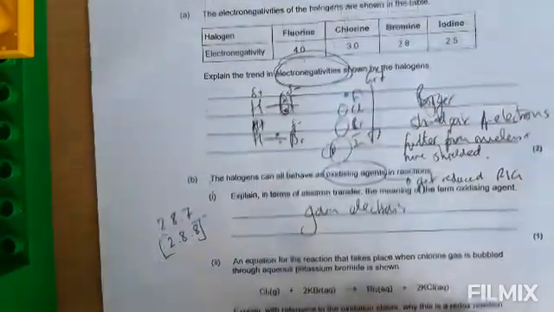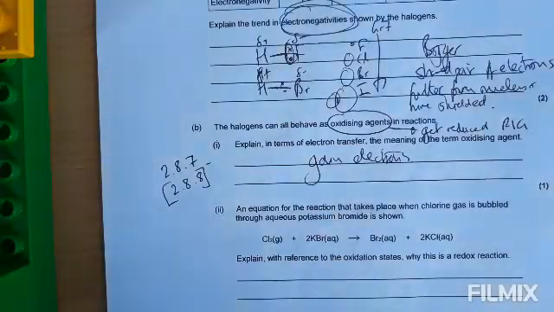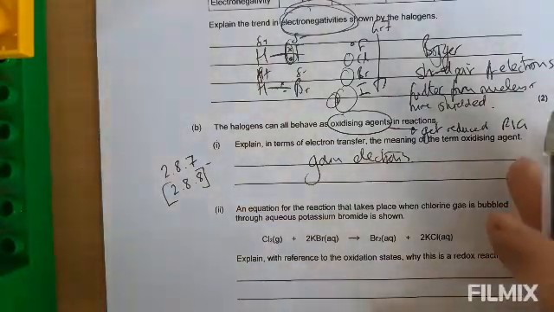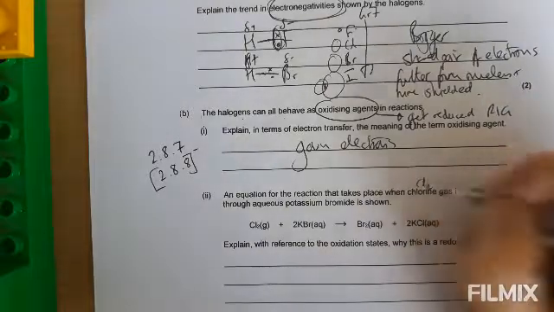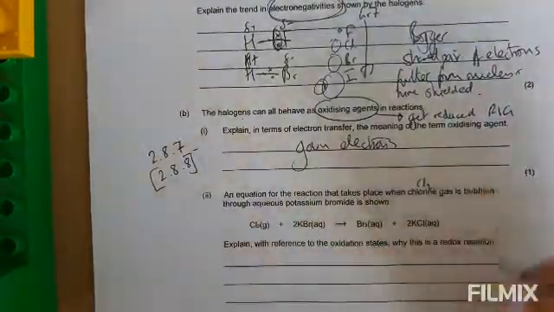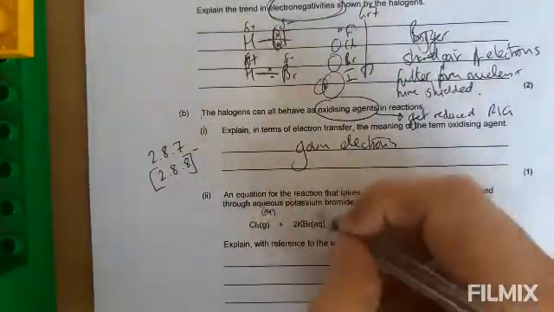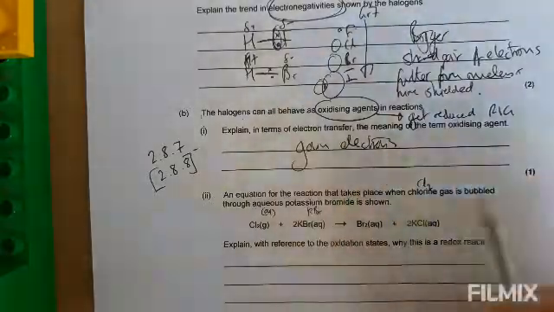to decipher these questions. An equation for the reaction that takes place when chlorine gas is bubbled. So I'm just moving through the answers over here. That's what the rustling is, just to make sure I get them right. An equation for the reaction that takes place when chlorine gas is bubbled. Just going to write this down. Chlorine gas is bubbled through aqueous potassium bromide. Aqueous just means dissolved in water. Potassium bromide is KBr. Is shown.